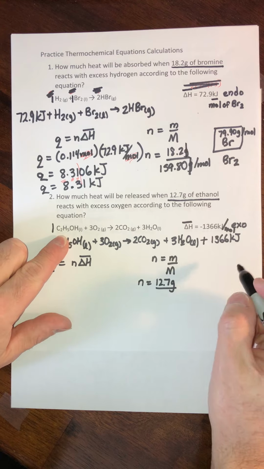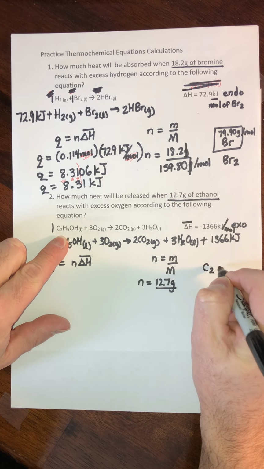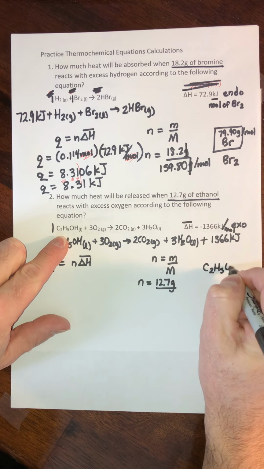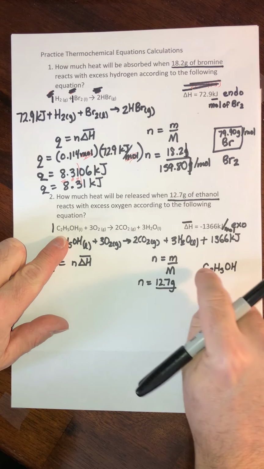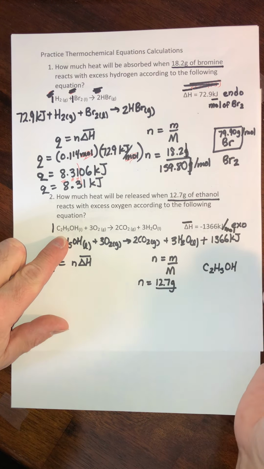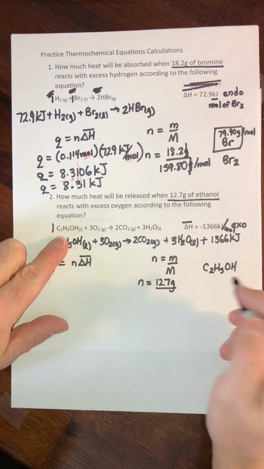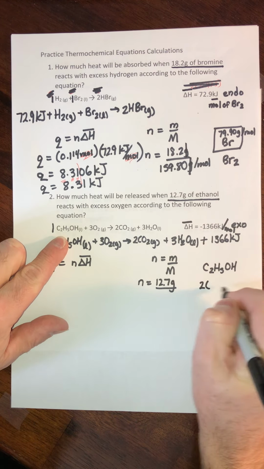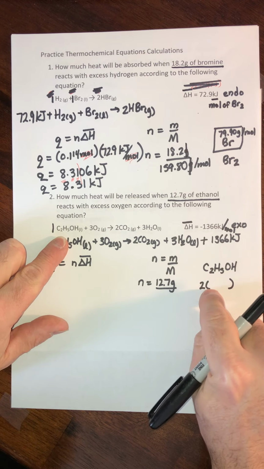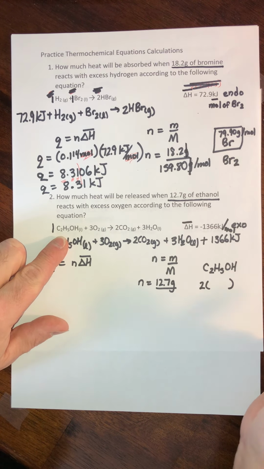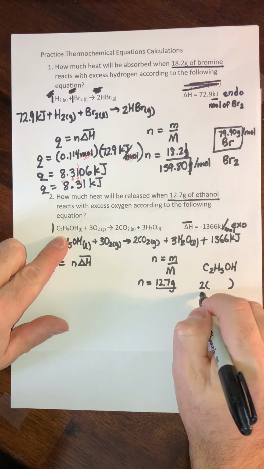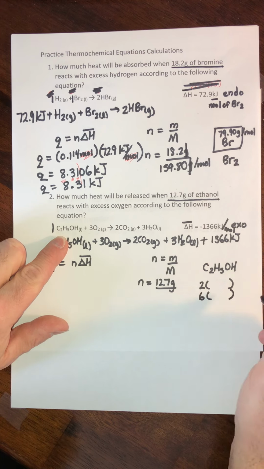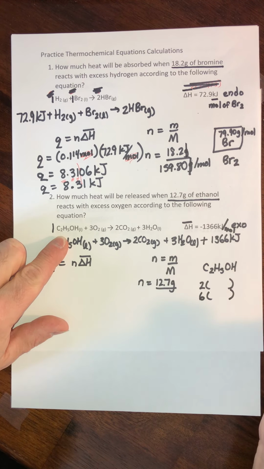Because the formula for ethanol is C2H5OH. If I want to know how heavy this is, because that's what a molar mass is, it's talking about the mass of the chemical. I need to know how heavy a carbon is and multiply it by 2 because there's 2 of them. I need to know how heavy a hydrogen is and multiply by 6 because there's 6 of them, 5 plus 1.